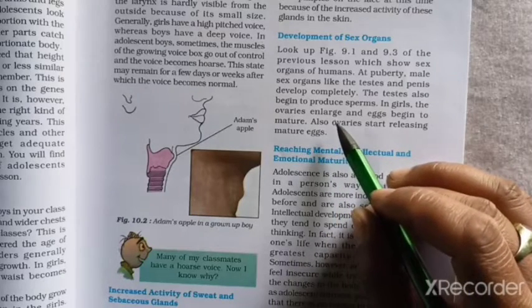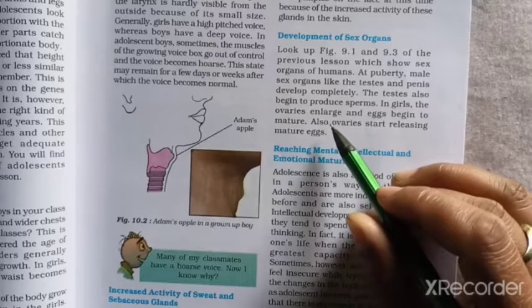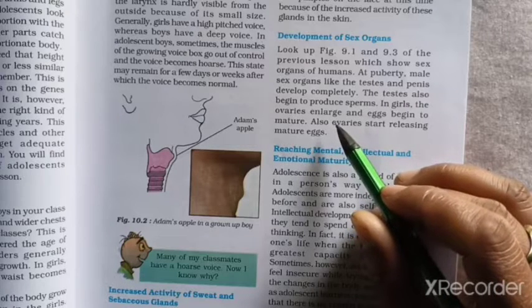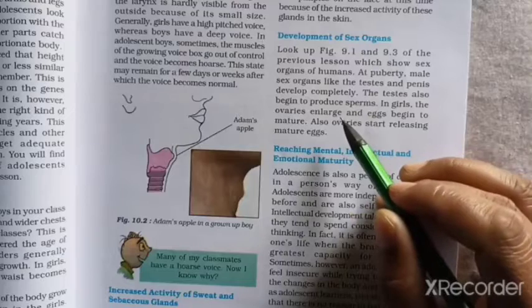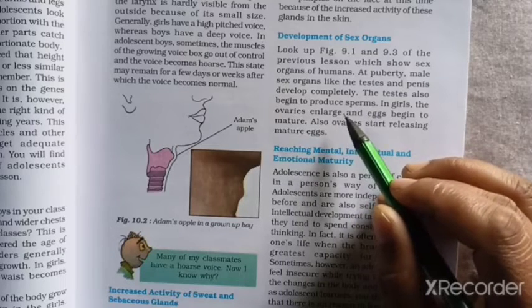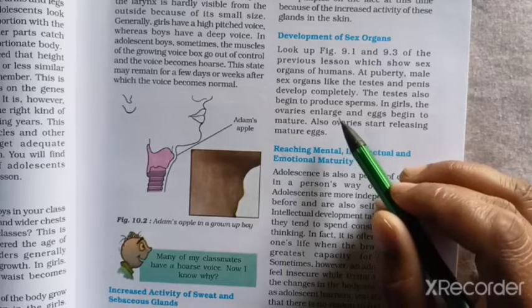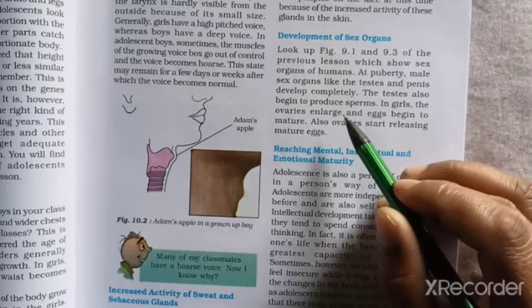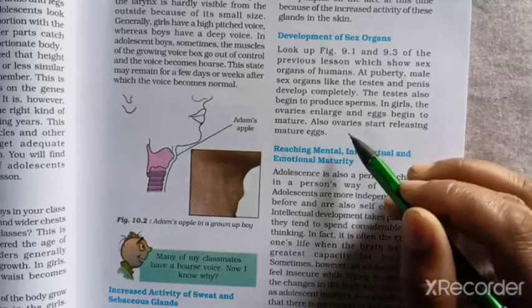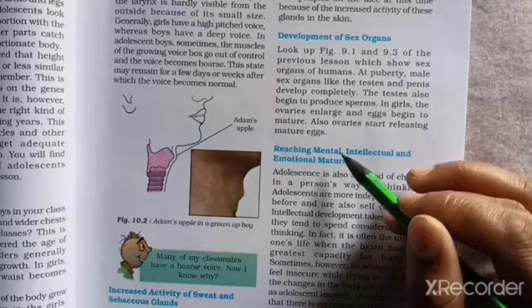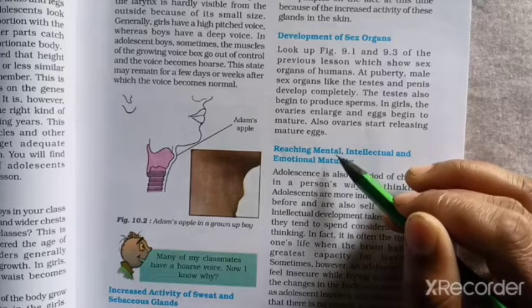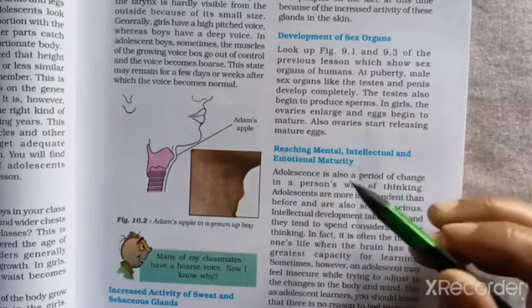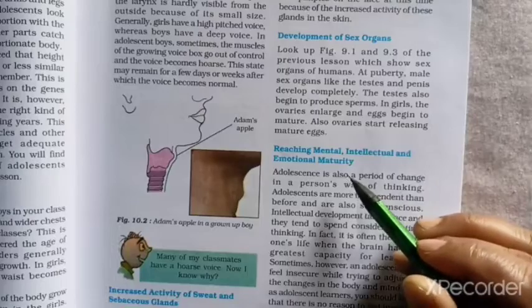We know that in the case of the males, during the puberty stage, male sex organs like testes and penis develop completely, and testes begin to produce sperms. And in the girls also, the ovaries enlarge and eggs begin to mature during this puberty stage.